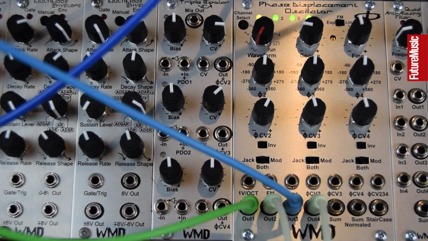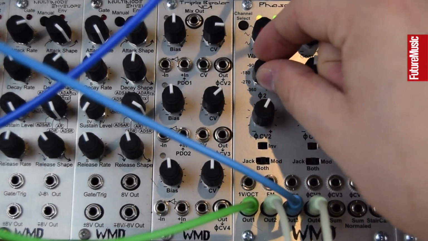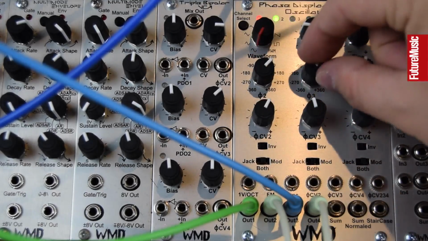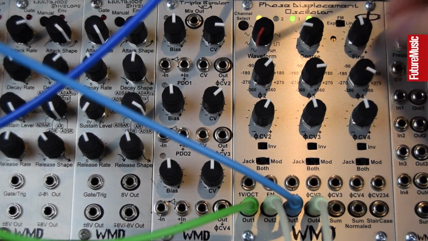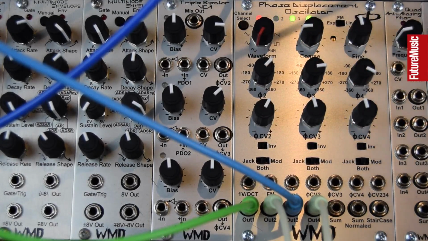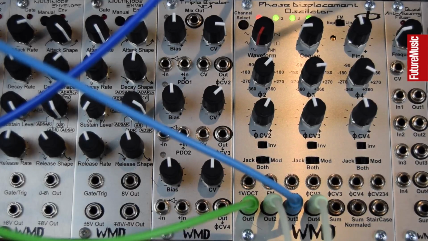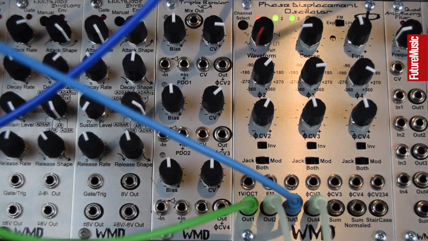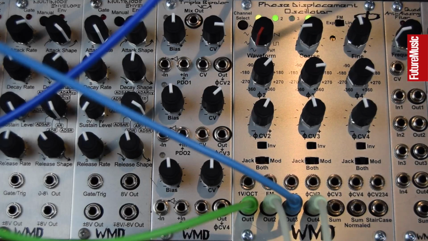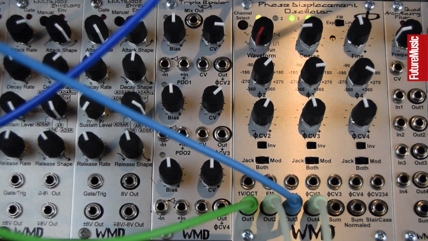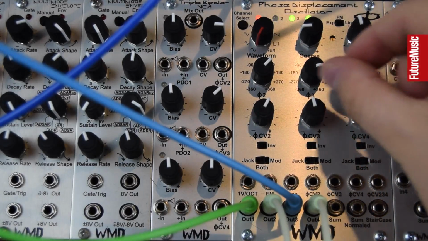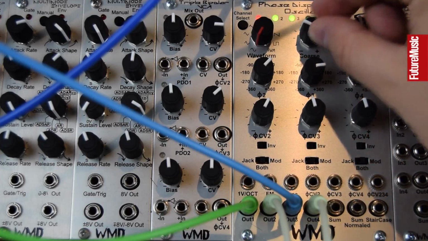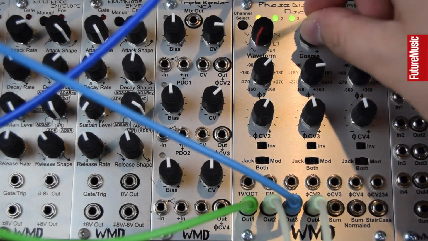Now at the minute they're all in phase, so they're not actually that different. We'll start knocking these out of phase. Let's say 90 degrees on one. Turn this down a little bit. Different cascading phases with these different pushes and pulls between the LFOs. Now if we turn our reverb up again, audio rate so we can listen to it.